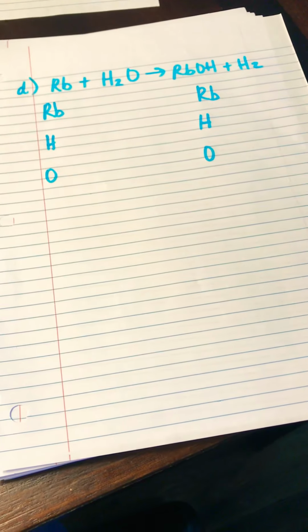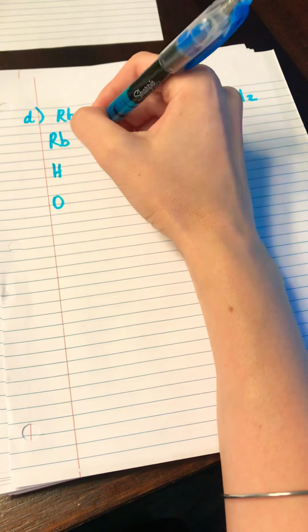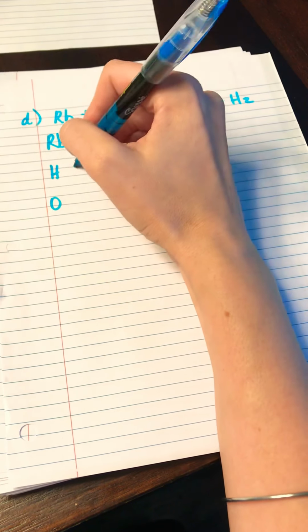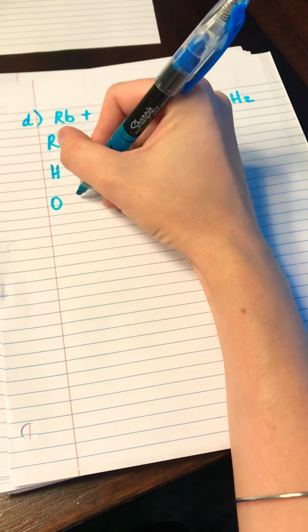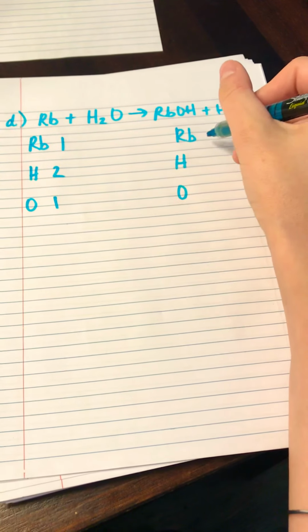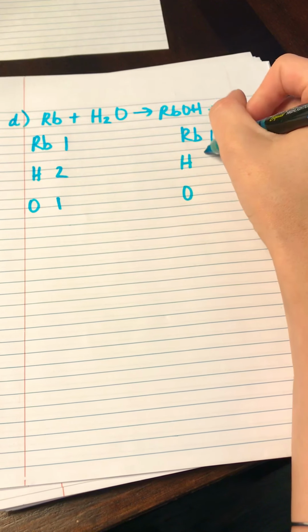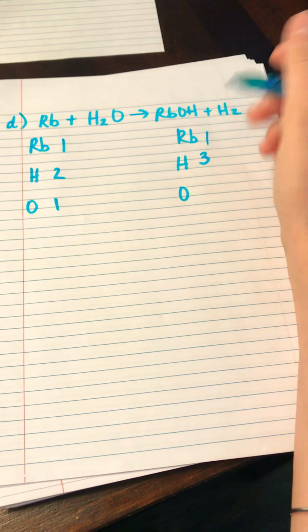Then I go through and I count how much of each element is on each side of the equation. So right here I have 1, I have 2 hydrogen, and I have 1 oxygen. Okay, over here I have 1 hydrogen, I have 2 plus 1 is 3, and oxygen I have 1.